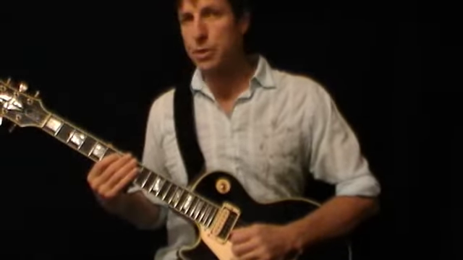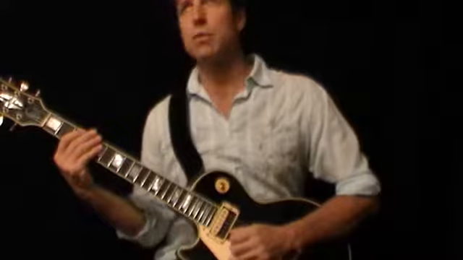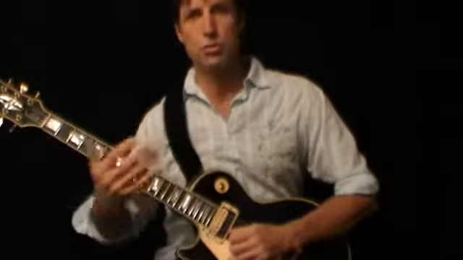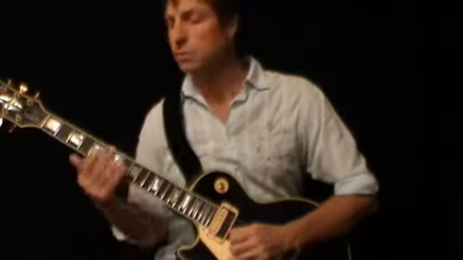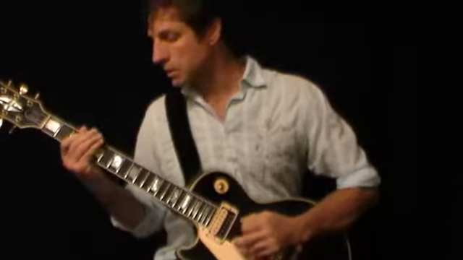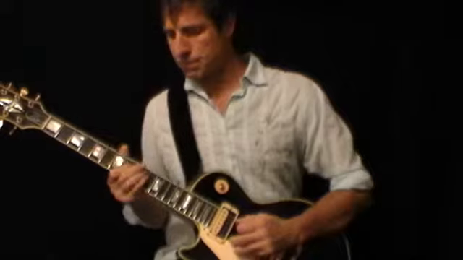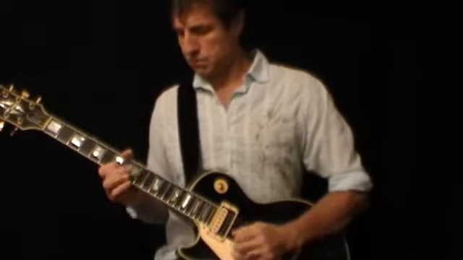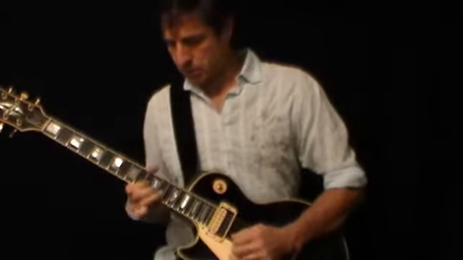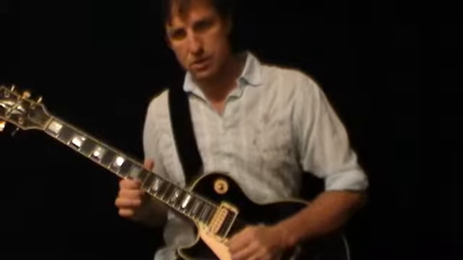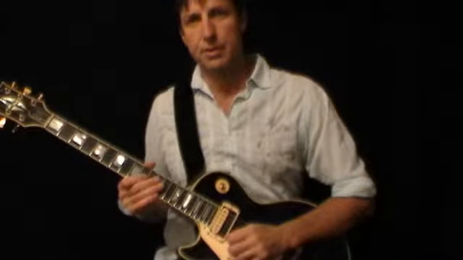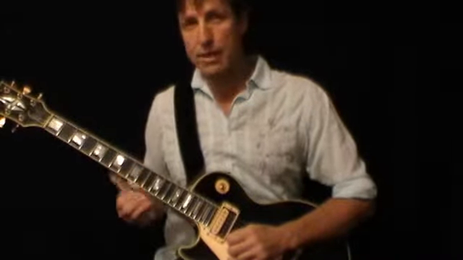So basically what we're doing is starting on the 3rd fret, and we're doing a repeating format. Alright, that's the first pattern.